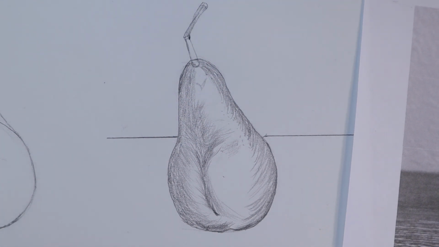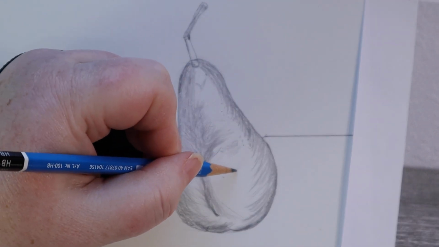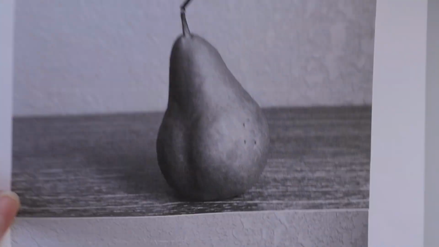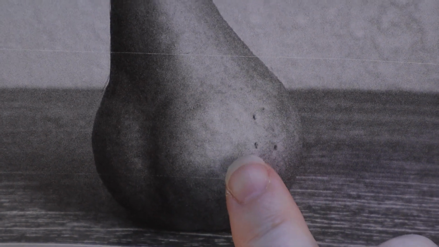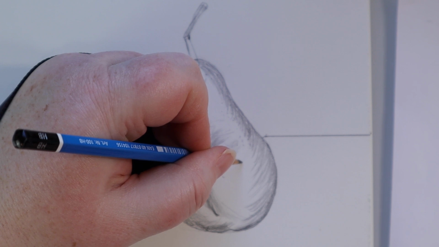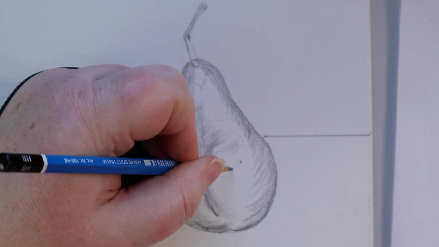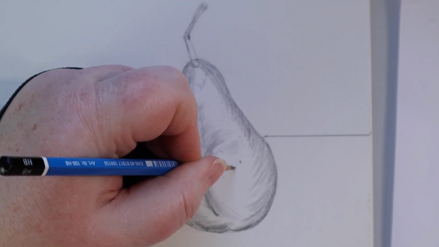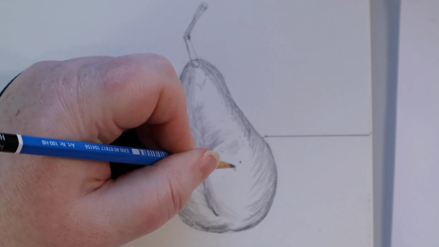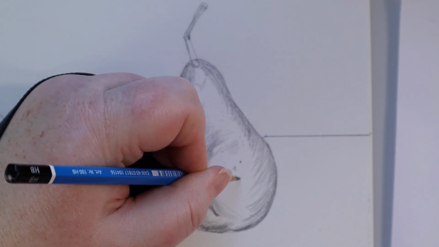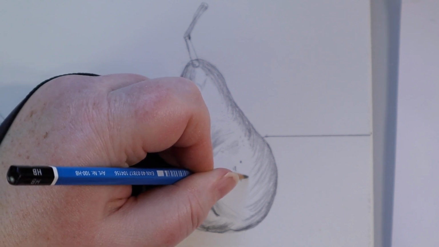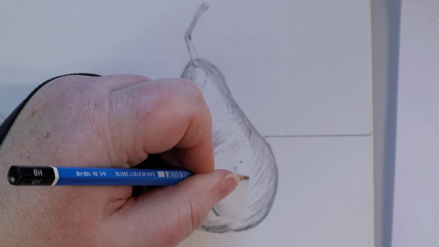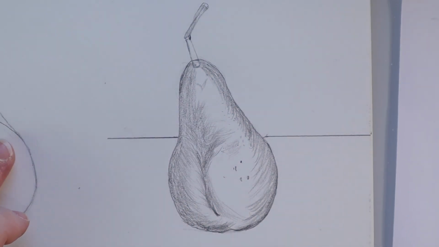Now, I want to describe some flaws on the pear. So I see some indents right over here that I want to describe, a little constellation of indents there. And then there's a little one right around here, a little bit like that. There's one down here. And these are just things that give character to the object you're working on, help describe it visually and make it distinct from any other pear.